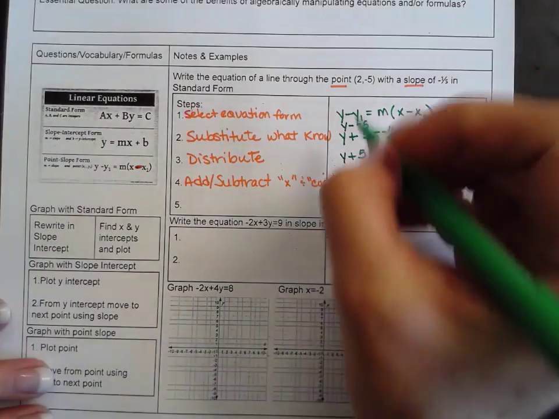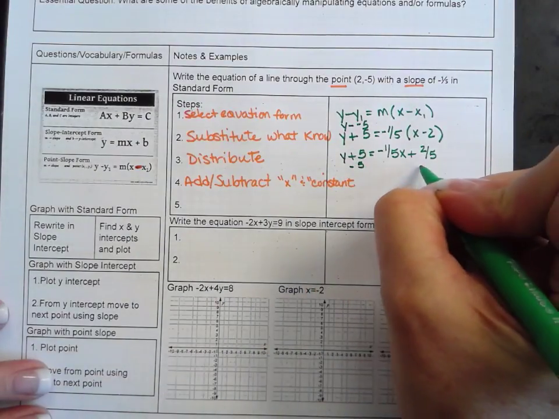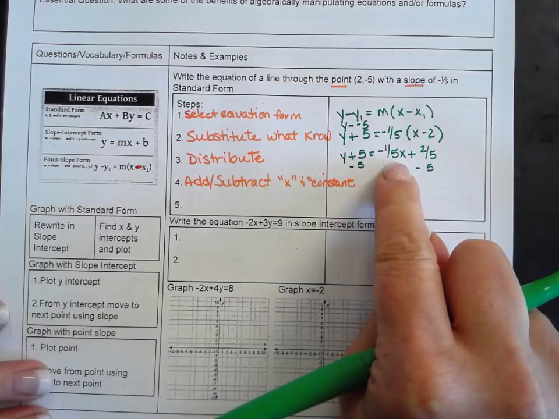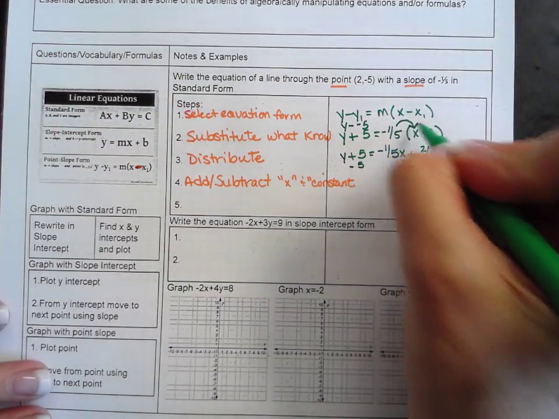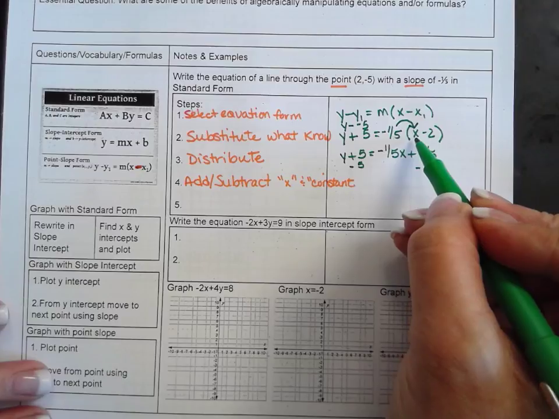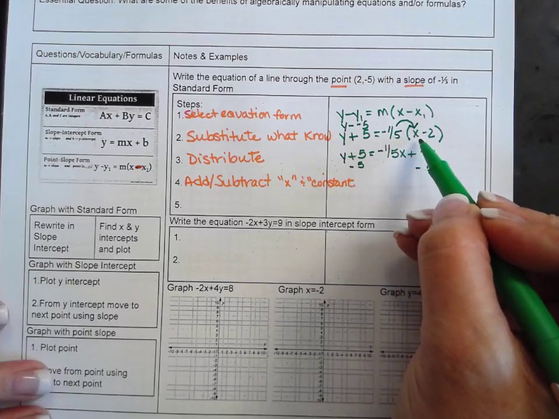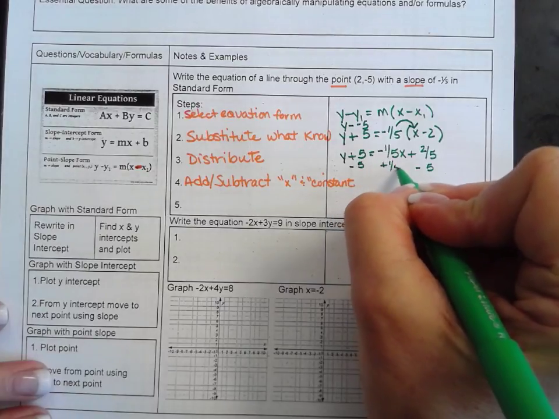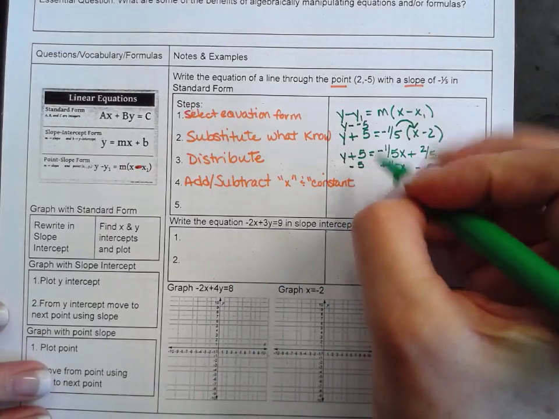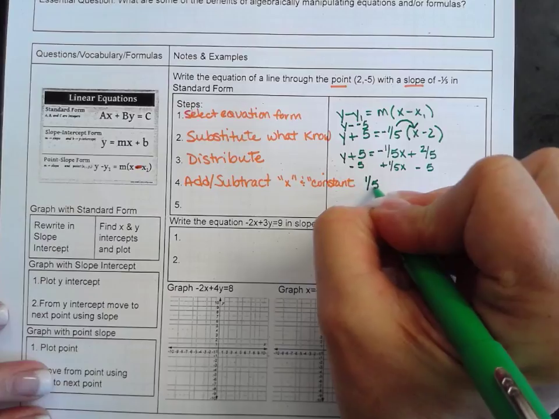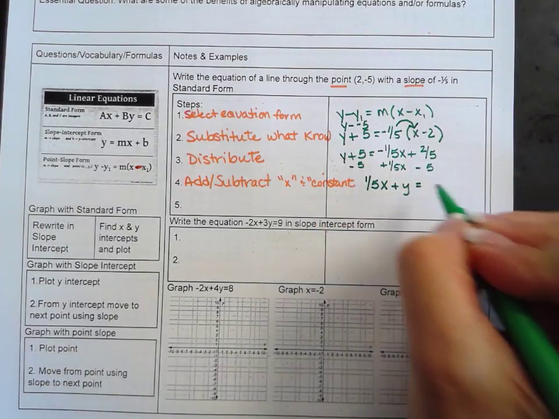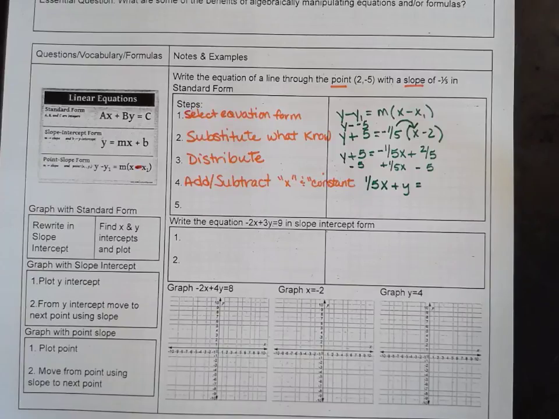Okay, so I'm going to subtract 5 from both sides. Because when I distributed, I got -1/5 times the x, so I'm going to add 1/5 x, and so that gives me 1/5 x plus y is equal to, I need my calculator.